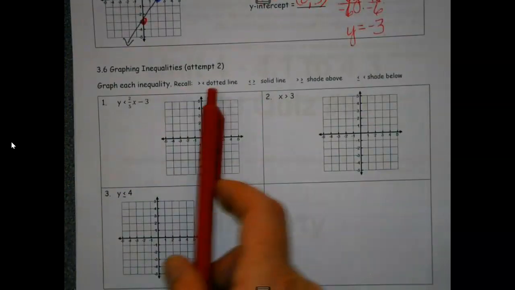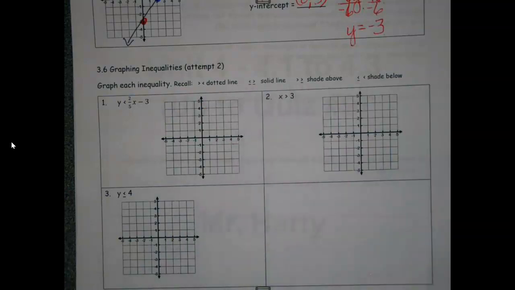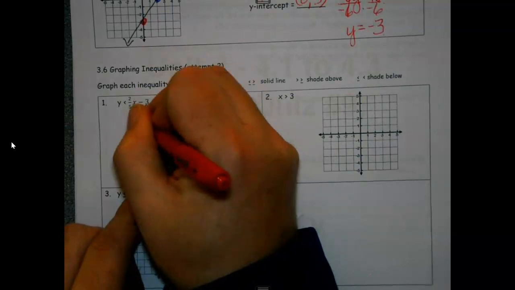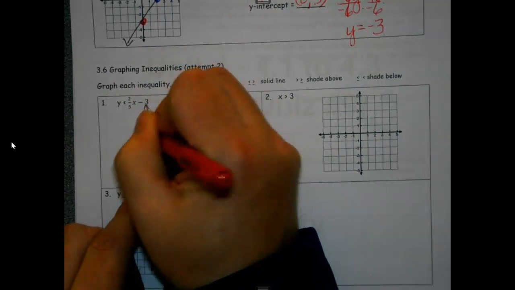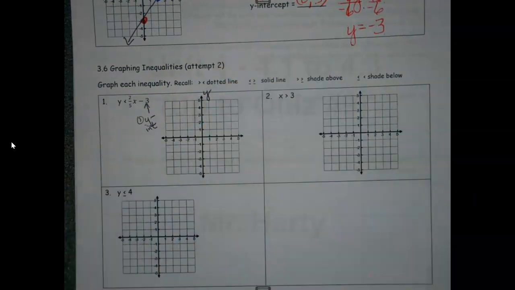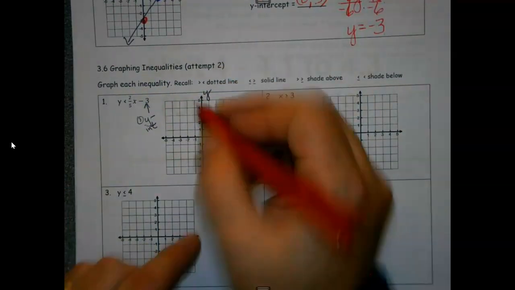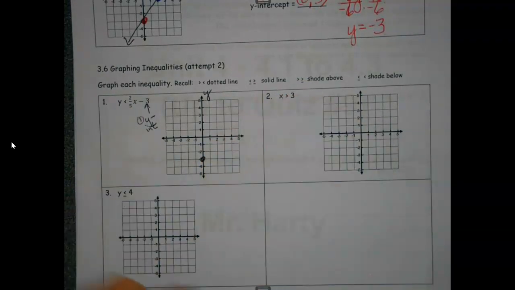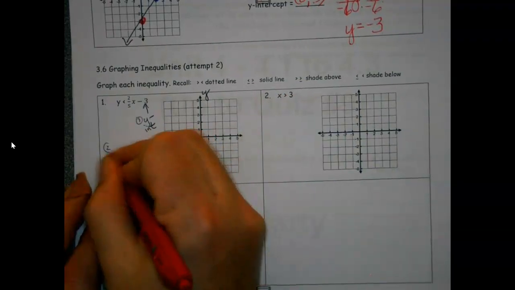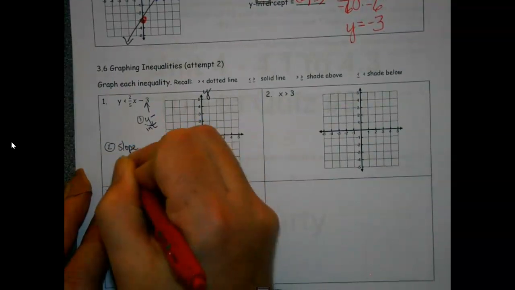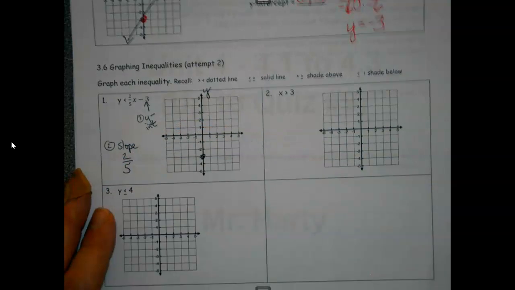Inequalities. We got all the help here for dotted and solid and all that stuff. So when we're graphing, my y-intercept always gets graphed first. That point on my y-axis. -3. Get that in there first. And then my slope is 2/5.